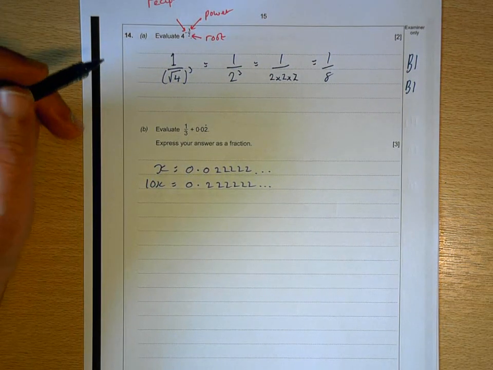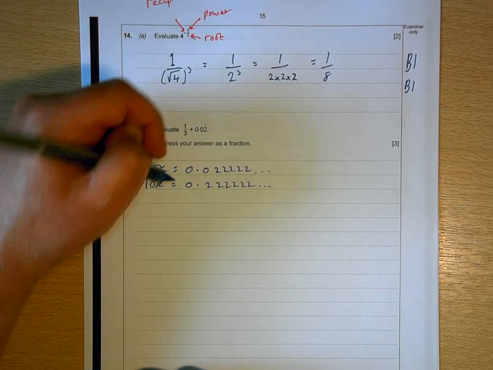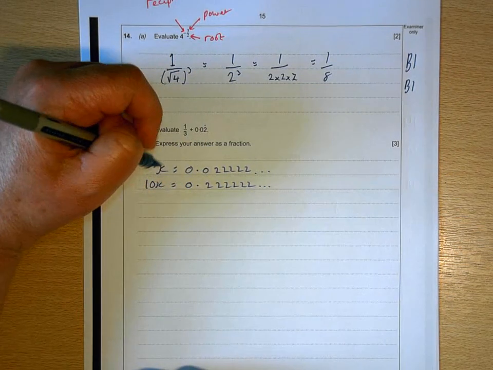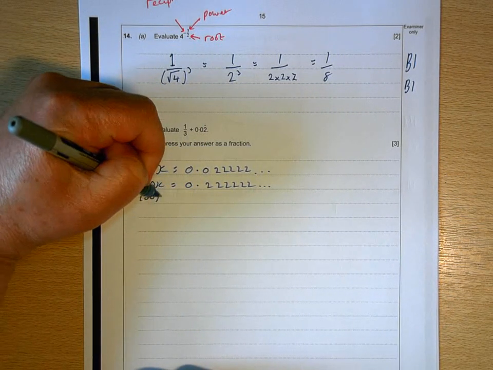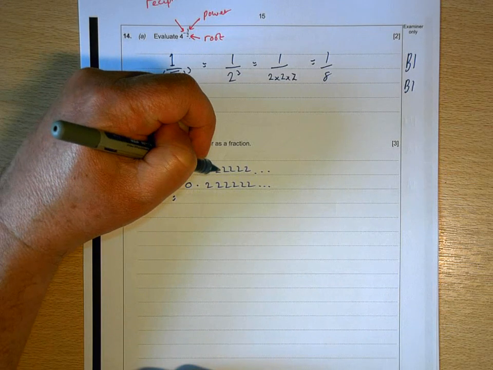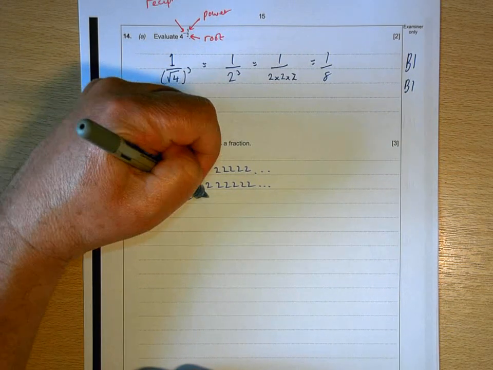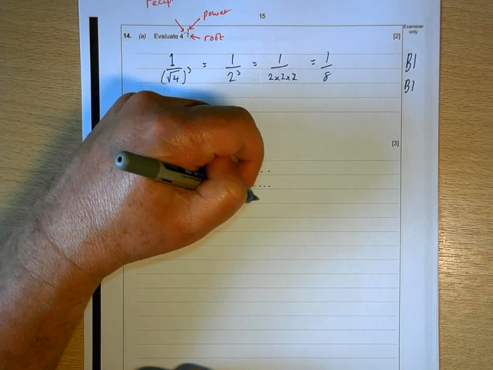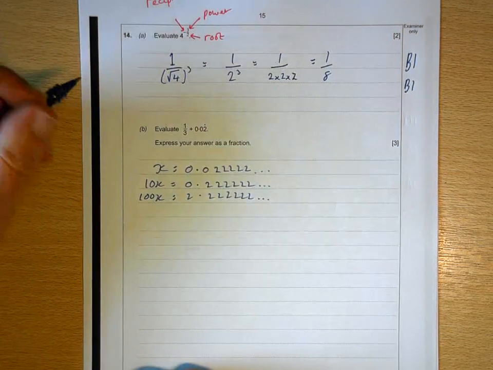So I need to multiply it by 100, and that will mean I'll get the 2.2222 and so on. So now these do align.